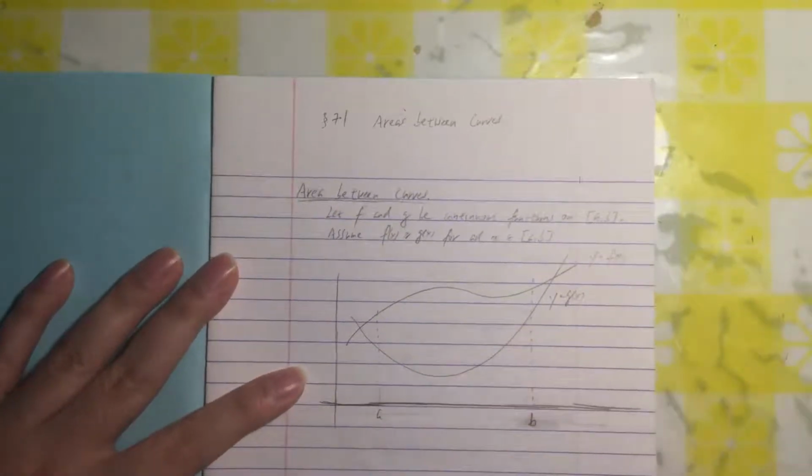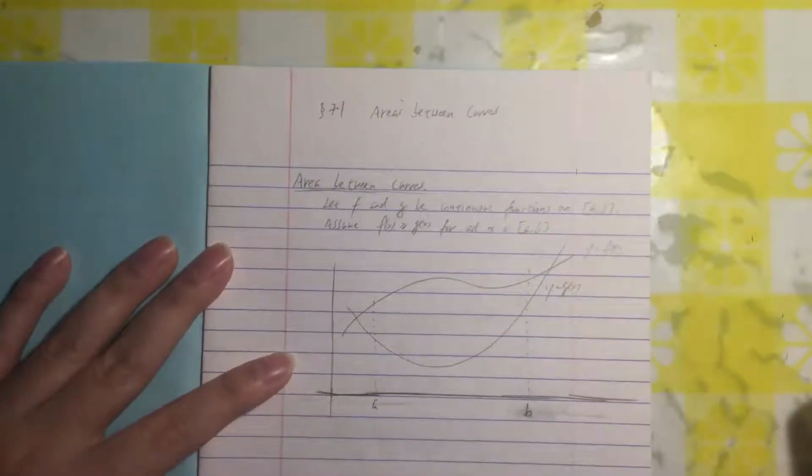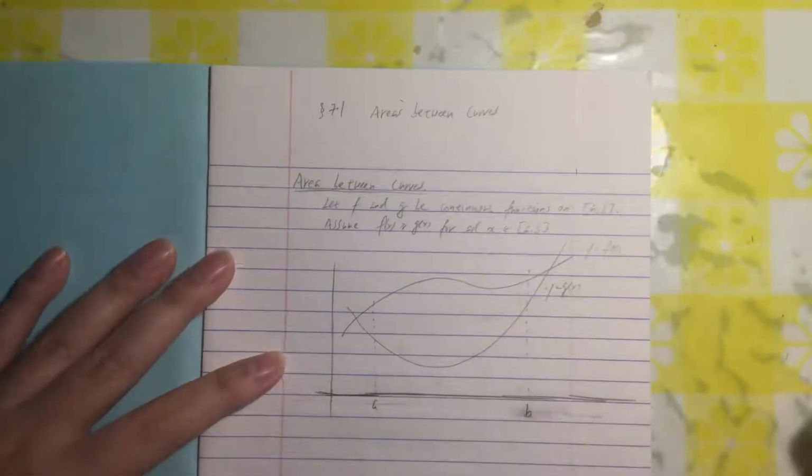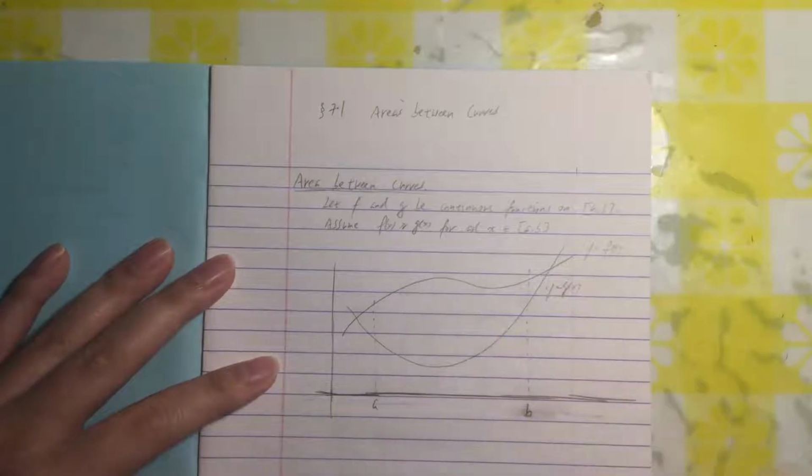Now, how can we find the area between function f and function g? In order to find the area between the curves, let me first of all divide the interval from a to b into n subintervals.